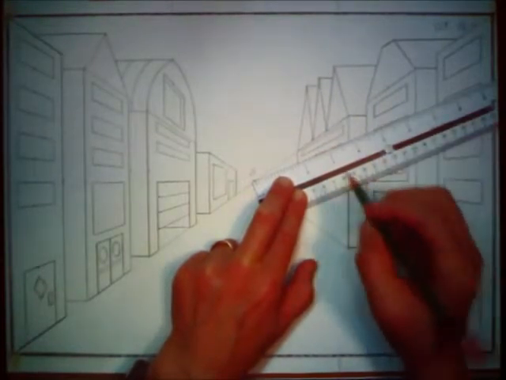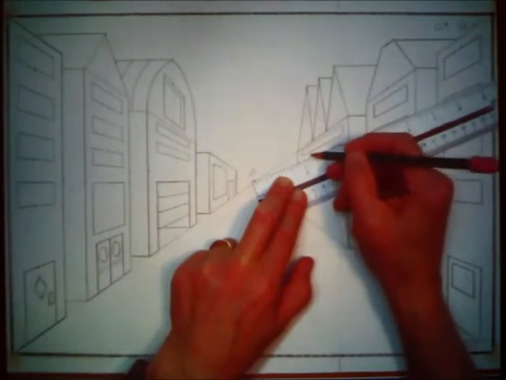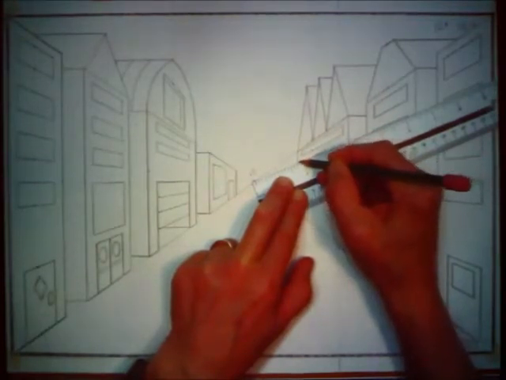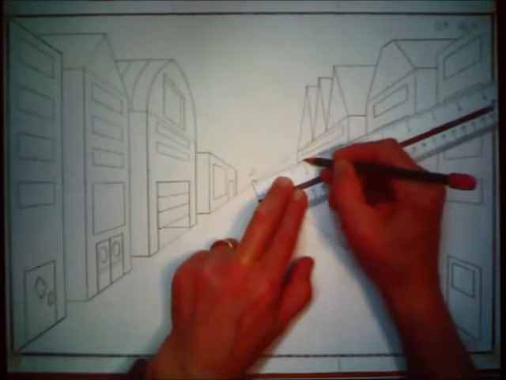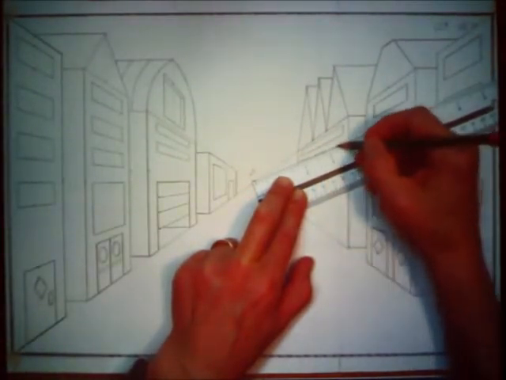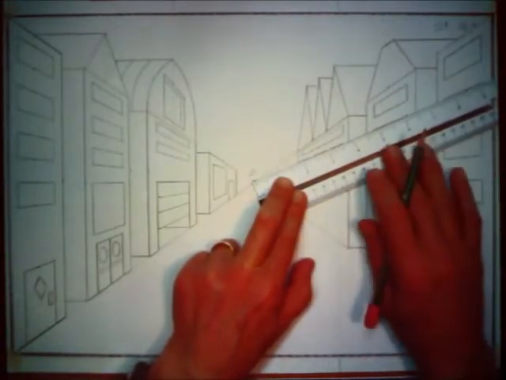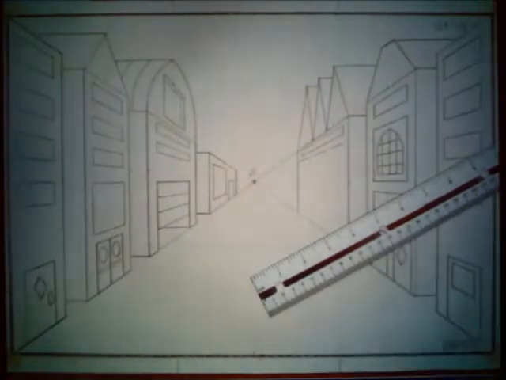And then I'm going to lift up, and there's a space in between these. I'm going to go over underneath the next roof. I'm going to make a mark. And it will not go all the way to the end of the building. So we should have 3 lines lining up here and here all the way to the vanishing point. When I lift up my ruler, you'll see what I'm talking about.